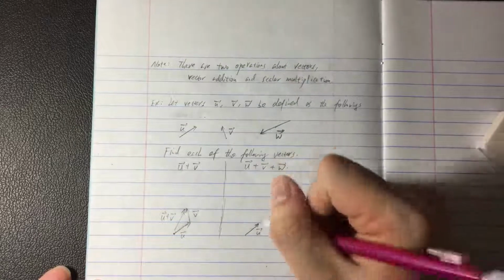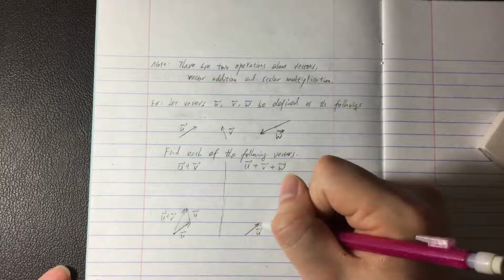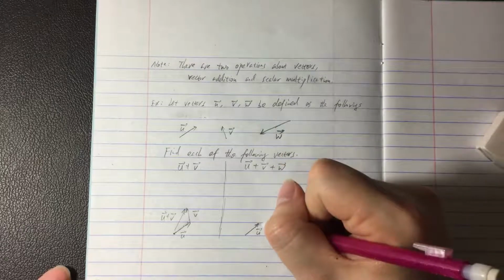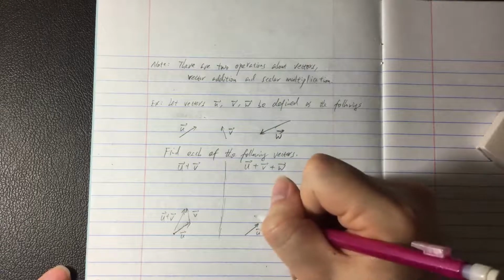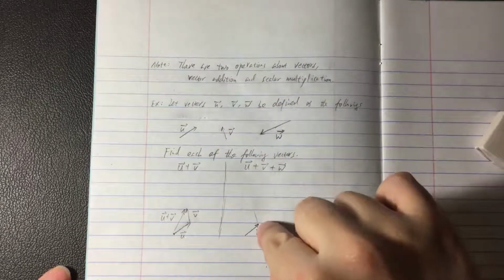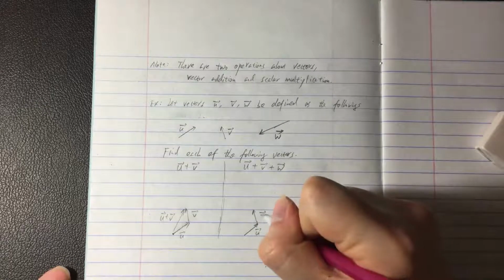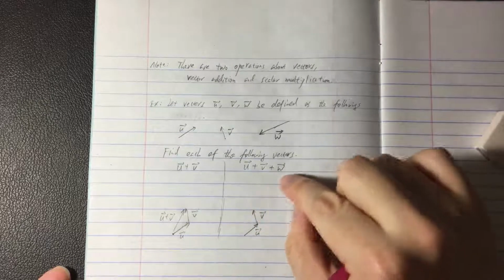Shift vector u here. Make sure the vector points in the same direction with the same length. Then plus vector v. We put the tail of vector v on the head of vector u. Shift vector v here. That's vector v. Then plus vector w.